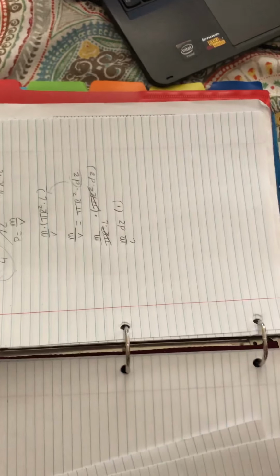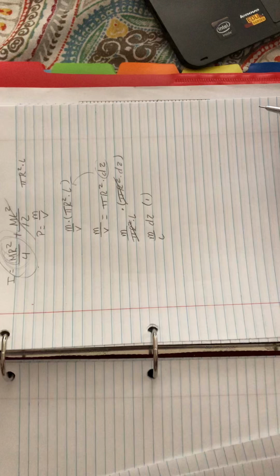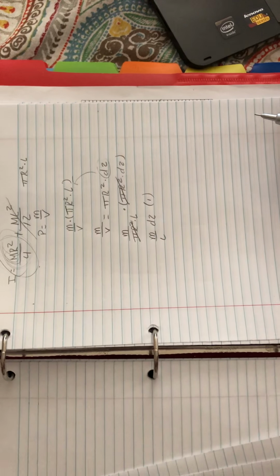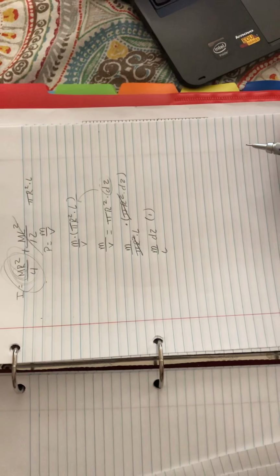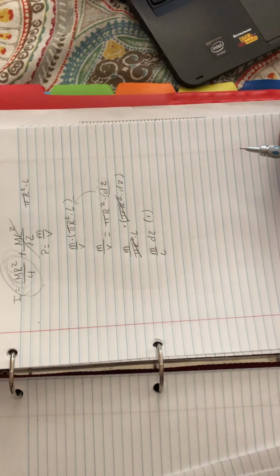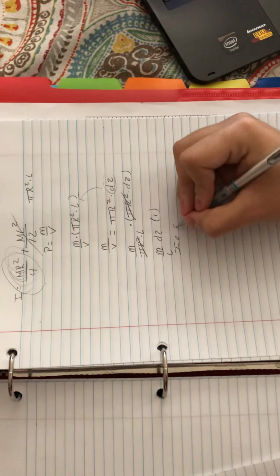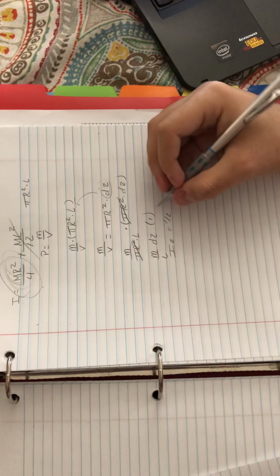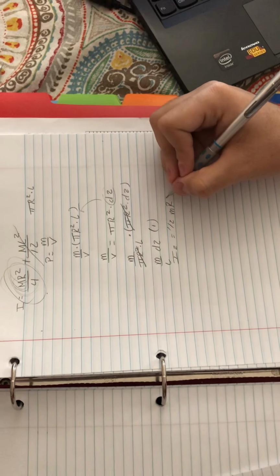We know that the moment of inertia of a circular disk of mass m and radius r about its central axis, which is the same as for a cylinder of mass m and radius r, is given by the equation I z is equal to 1/2 m r squared.